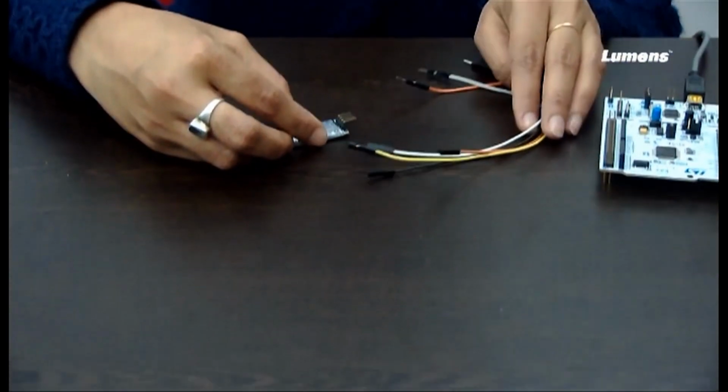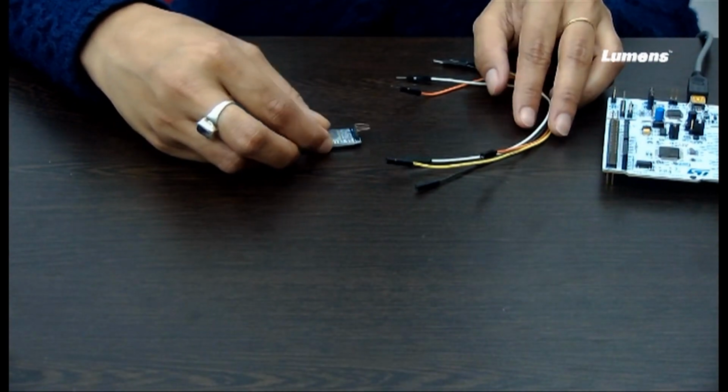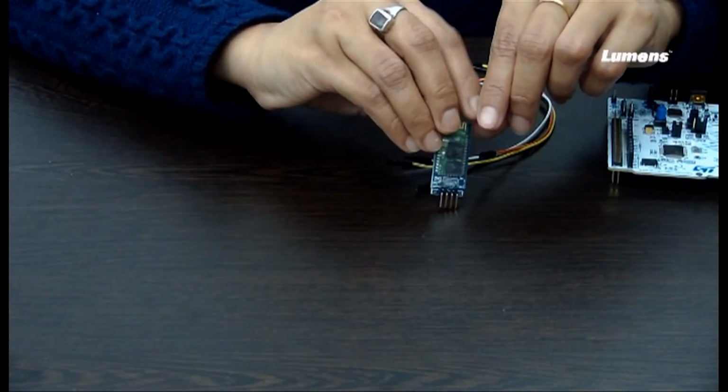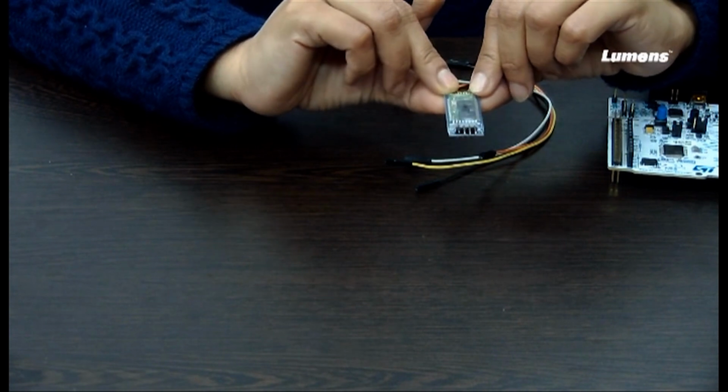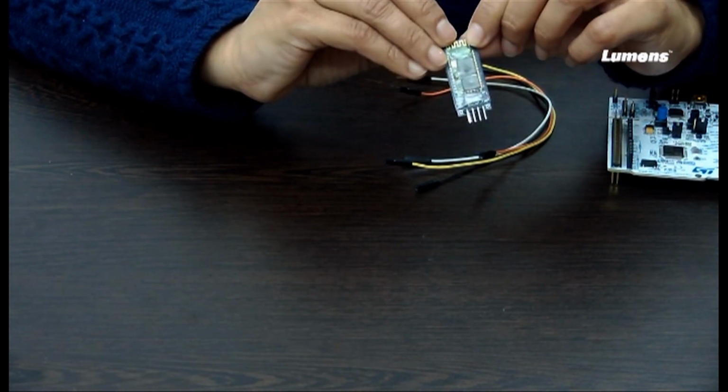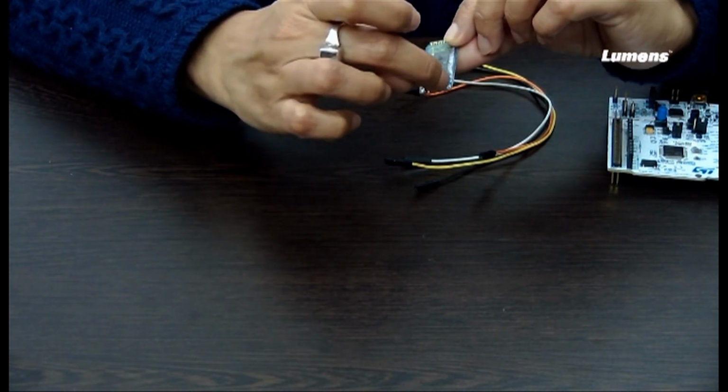Okay. So let us see the connection that we have to make for this Bluetooth with the STM board. This is the Bluetooth module, that is HC06. You can see it has 4 pins.